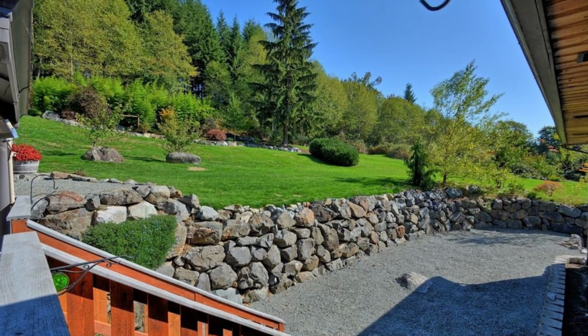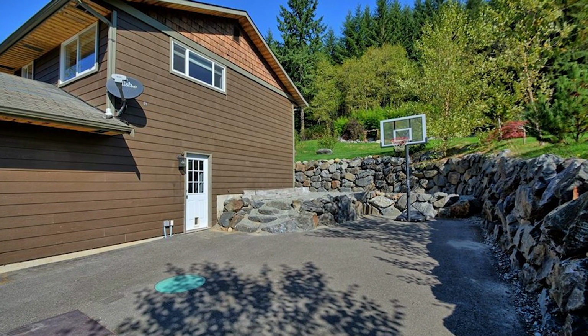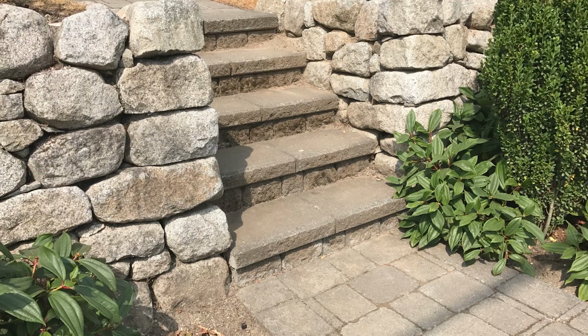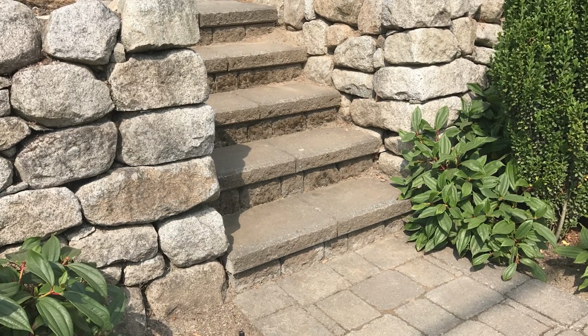Another question is inspiration pictures or ideas. Are they looking for a block wall? Are they looking for a rockery wall? So we're going to get into a little more description of what they're looking for.